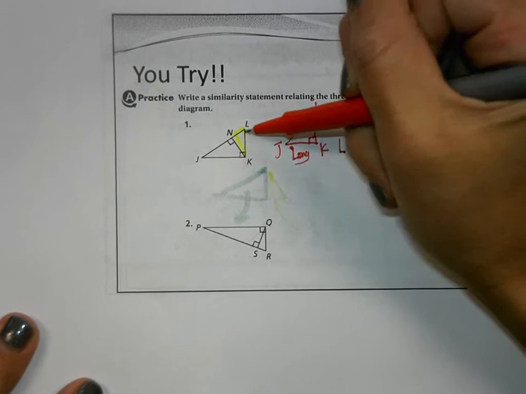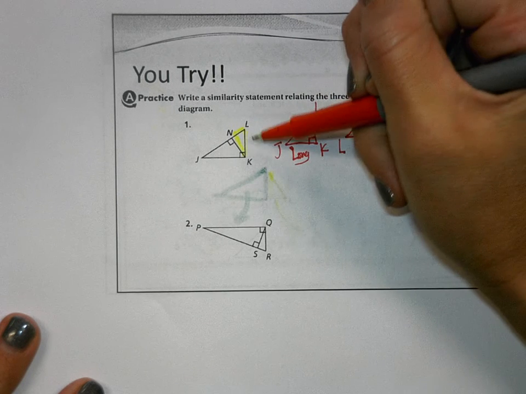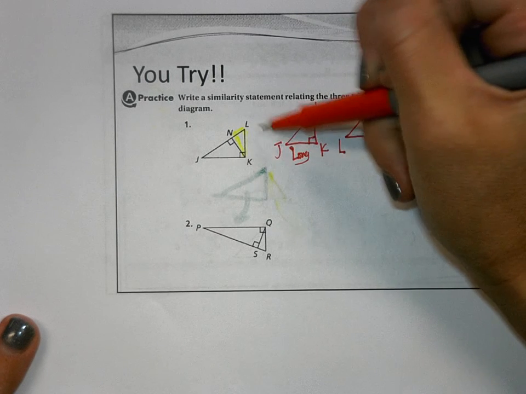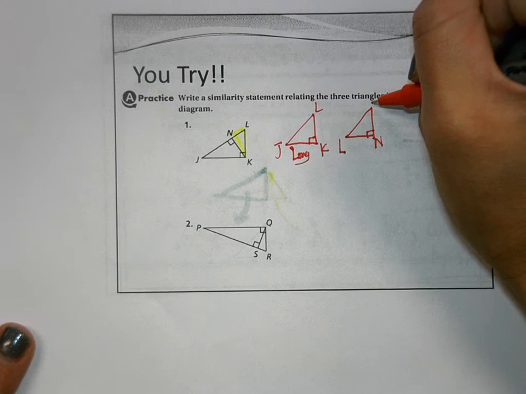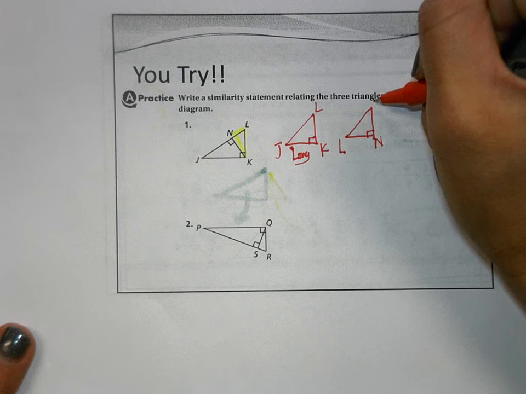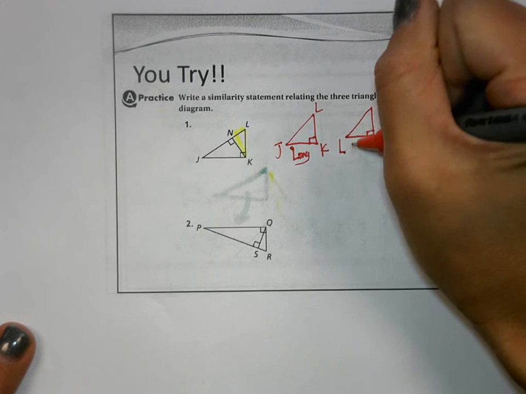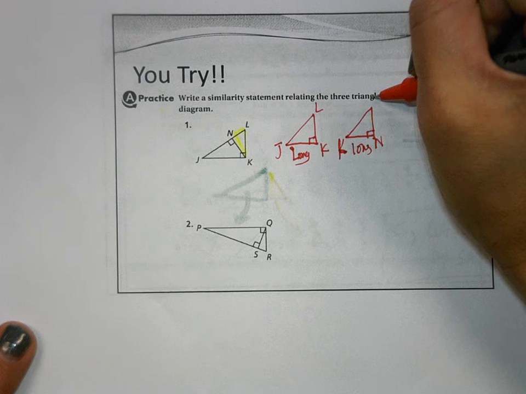Okay, see how L is the hypotenuse that's across from the 90-degree angle? Okay, so that's L, which means up here, this is going to be, no, I did something wrong. Yes. And this is L.